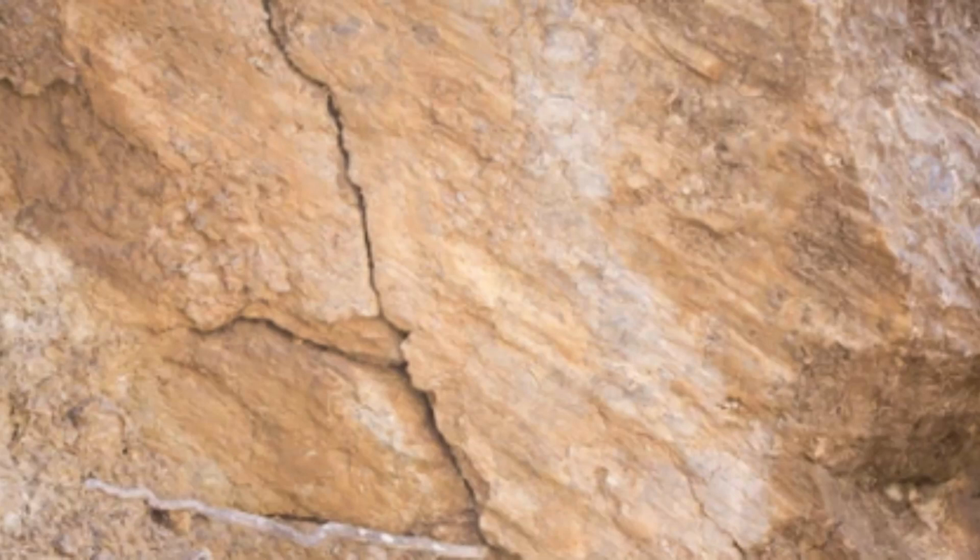Repeat observations. Repeat the process of searching for fault mirrors along different sections of the fault zone to gain a comprehensive understanding of their distribution and characteristics. Compare observations from multiple locations to identify patterns and variations in fault mirror development.